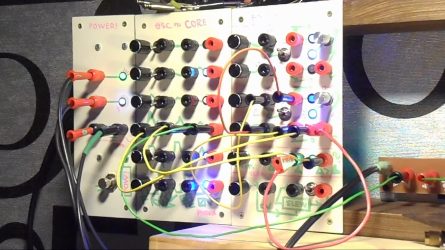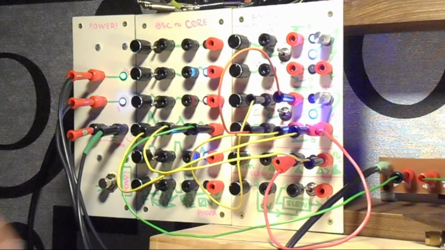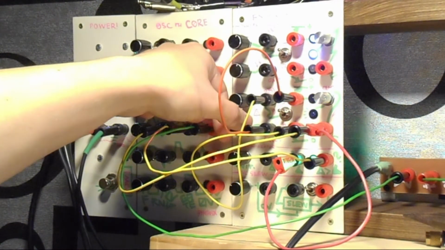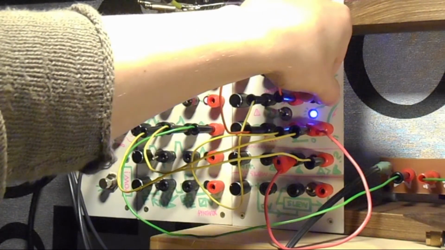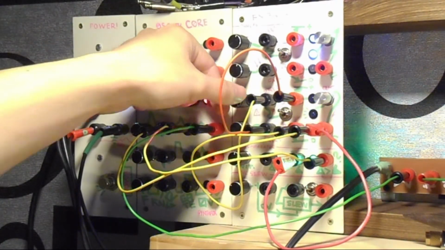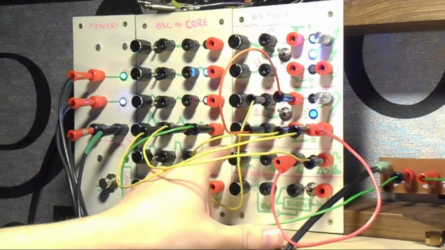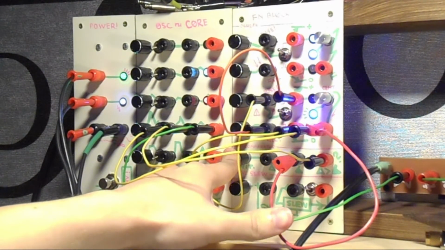Hey, do you like gabber? I like gabber. We can change the threshold, and the time of the oscillator being active will change too.